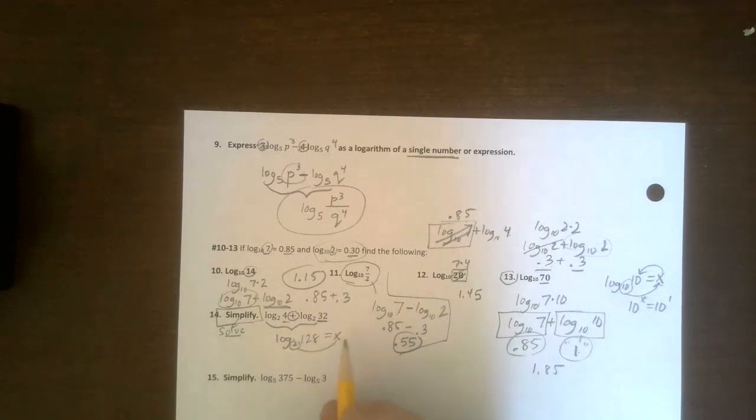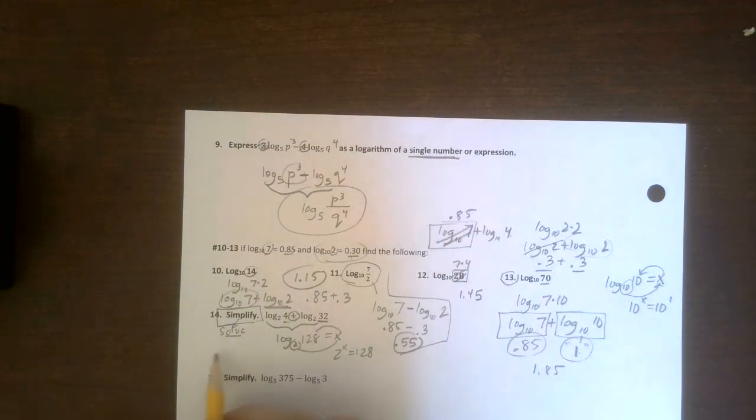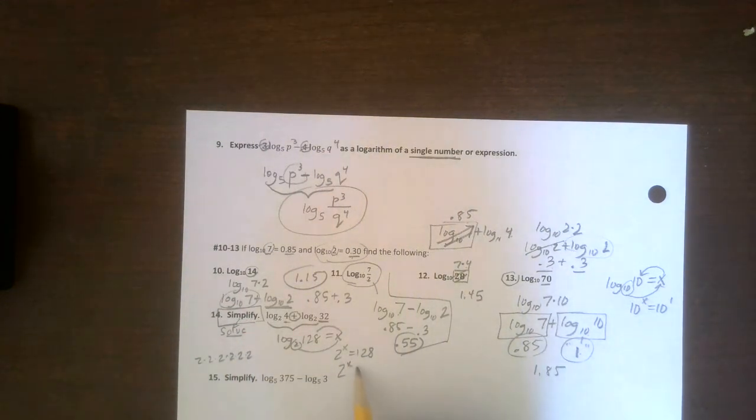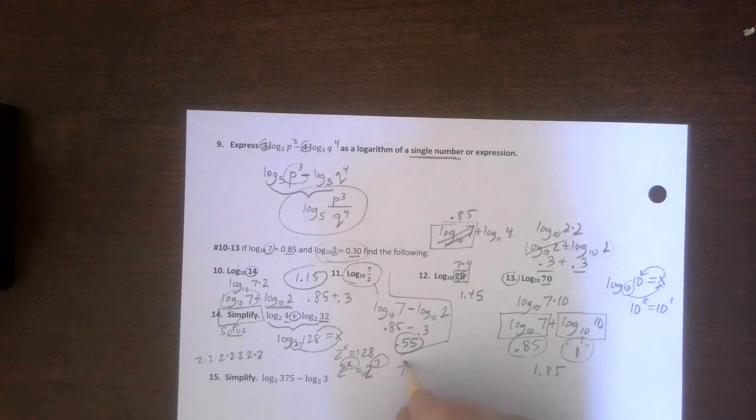So we have to go 2 to the x equals 128. And this one you could just kind of experiment and just keep stacking up 2's until you get 128. One way or another, or common bases, happy places. But you will see that it takes 7 of them to get 128. So these drop out. So x equals 7. So number 14 is 7.